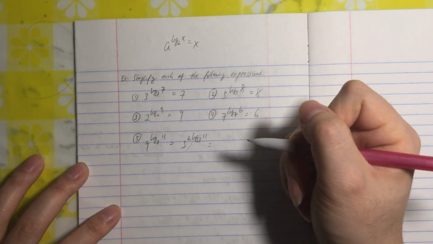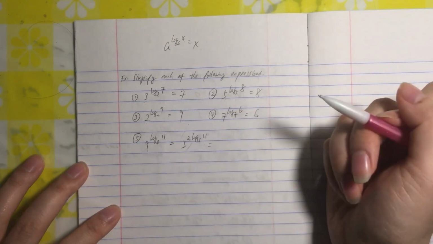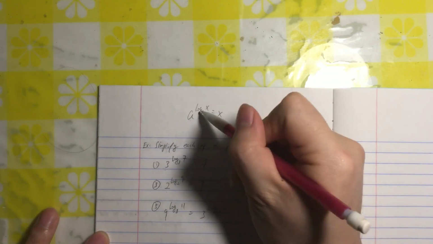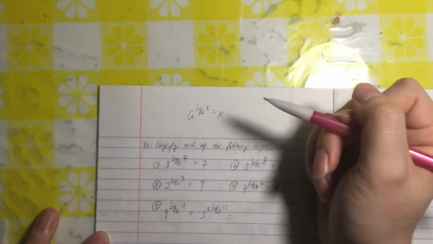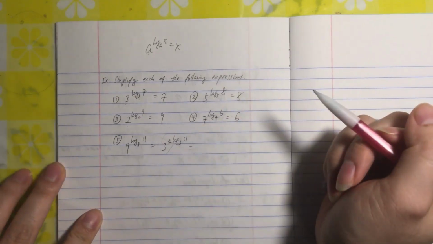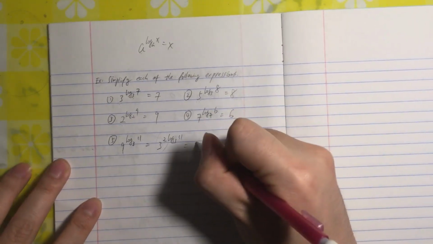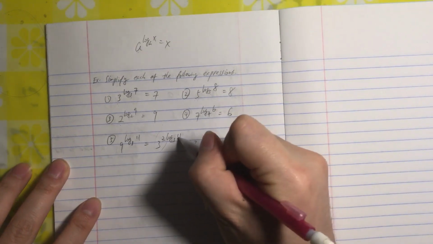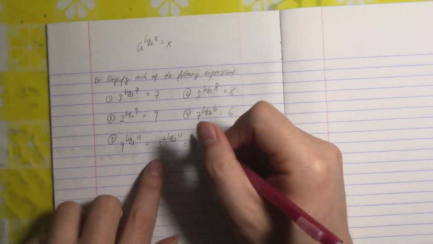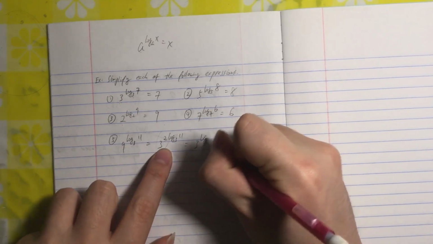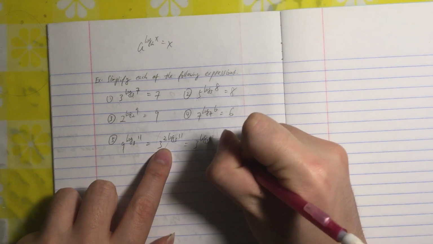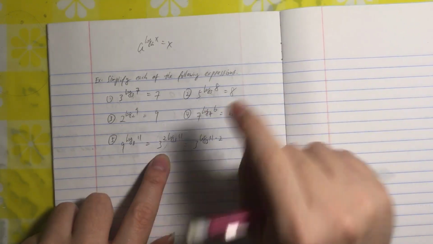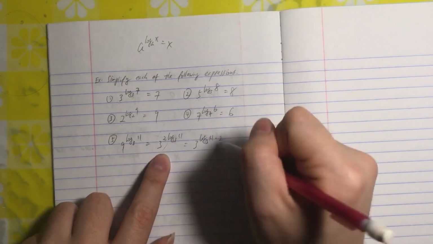Now, how can we simplify this? There's an extra 2 here. We know that a to the power of log base a can cancel. So the exponent, 2 times log base 3 of 11, can be rewritten as 3 to the power of log base 3 of 11 times 2. I can switch the order, writing log in the front and 2 on the back.